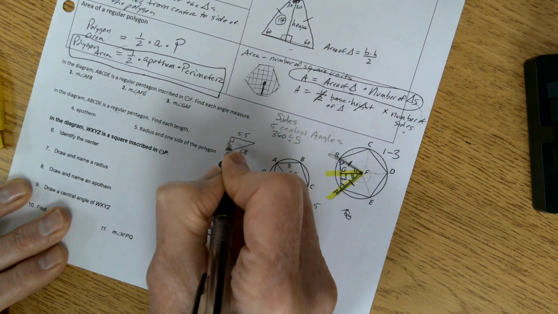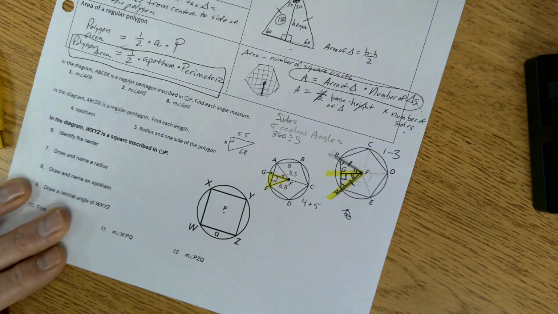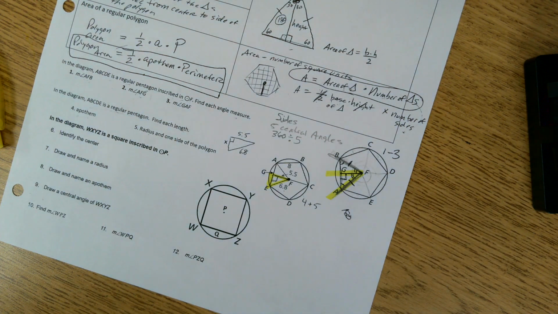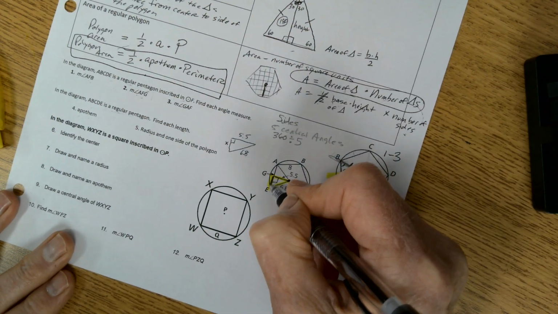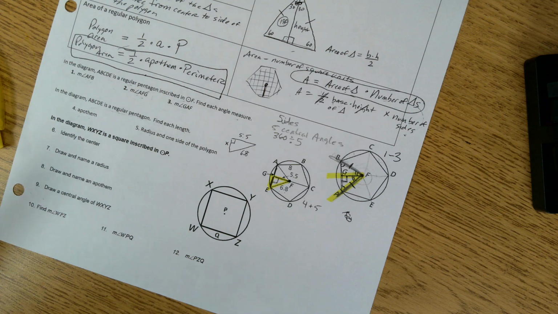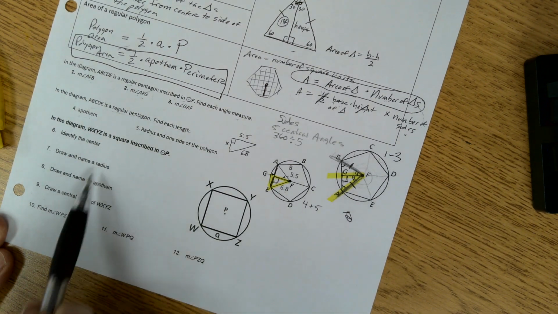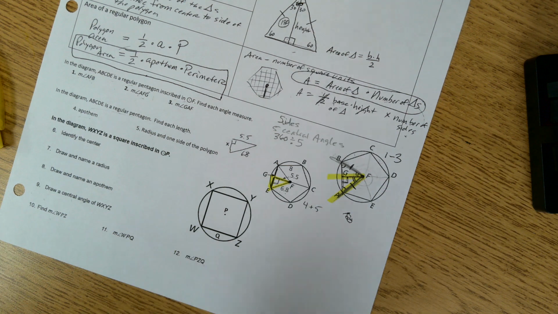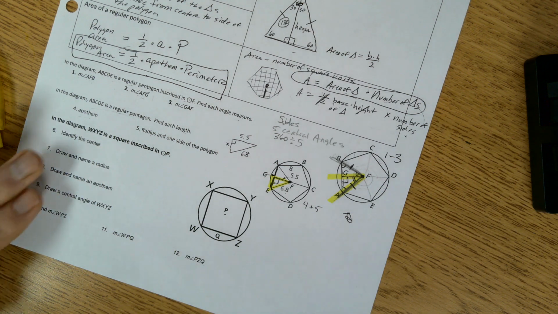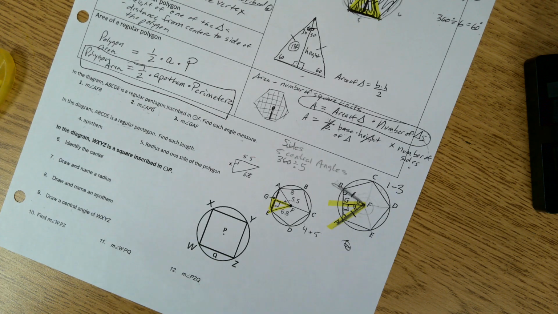So to find this side here, X, you could use the Pythagorean theorem. Now be careful, because you're going to have to double it to get the whole length for the side. You're just naming the different measurements and naming the sides. Look in your notes, you can do that.